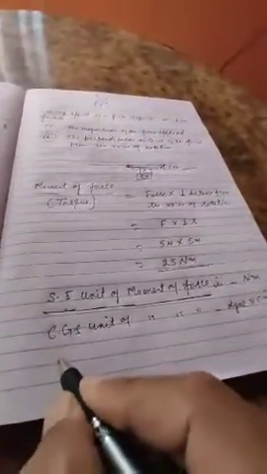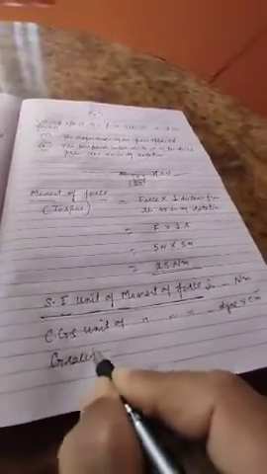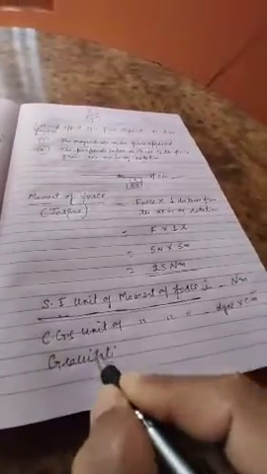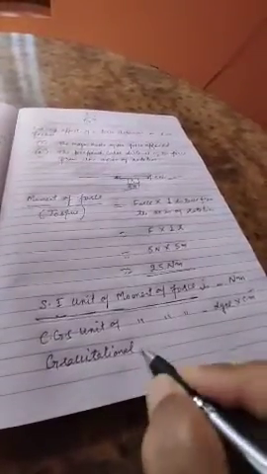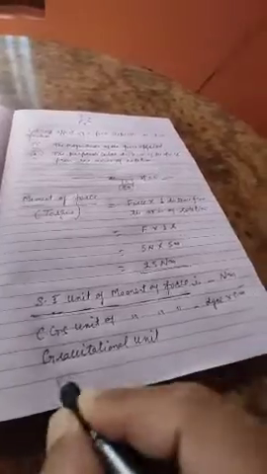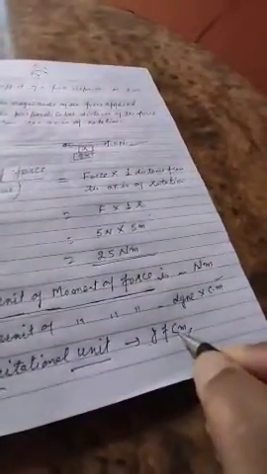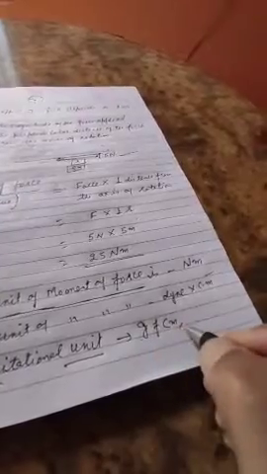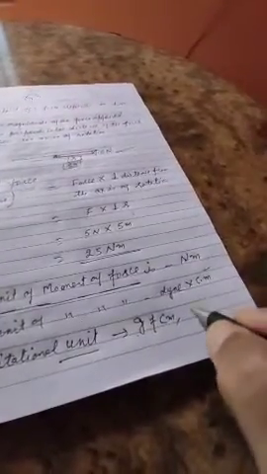You can even write the gravitational units. The gravitational units are gf centimeter, gram force centimeter, and kgf meter, kilogram force meter.